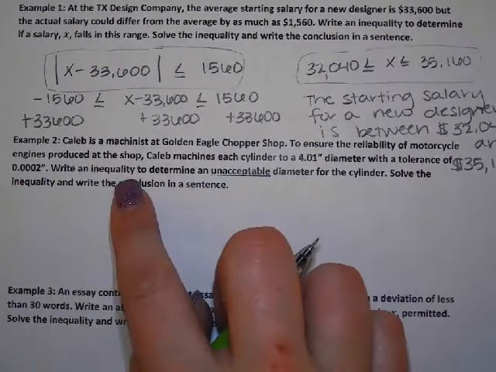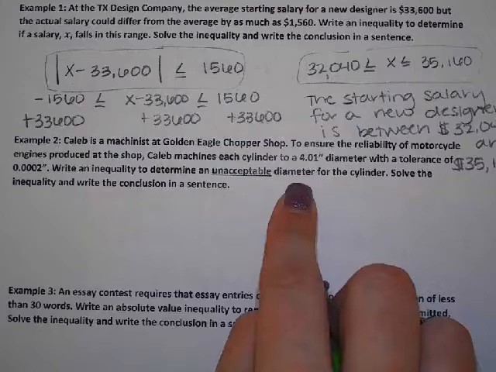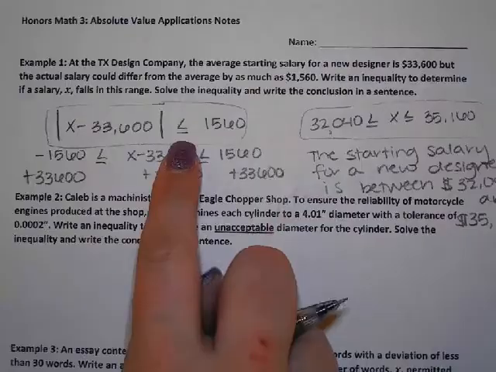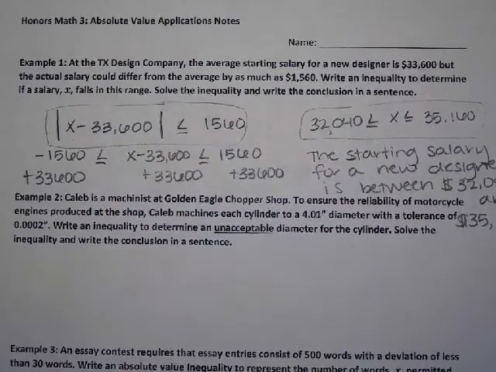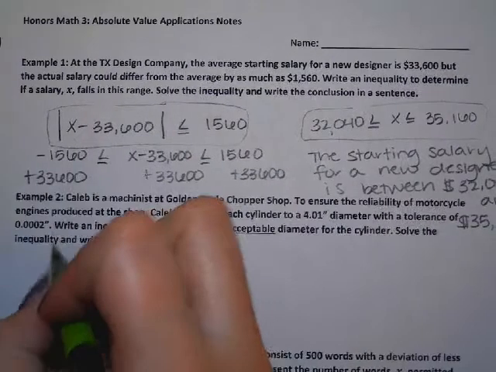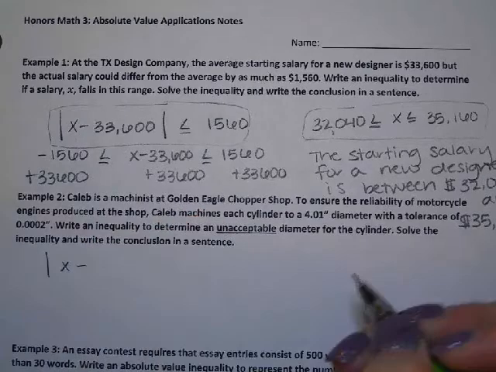Write an inequality to determine an unacceptable diameter. So if you think about writing an inequality, are we going to want to do a sandwich this time? Say it has to be in between this and this? No, because we want to know what's unacceptable. So if we're saying it's in between this lower end and higher end, we're saying what's acceptable. We want to know what's on the outside. Does that make sense?